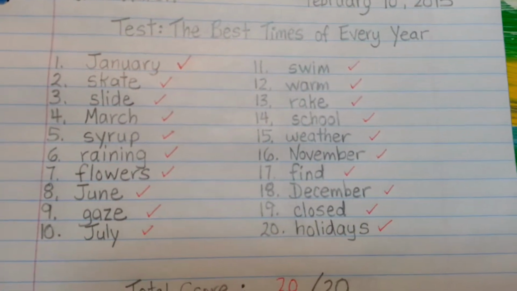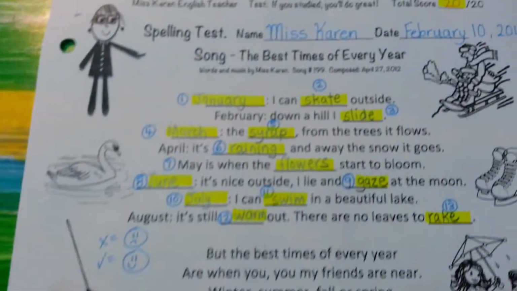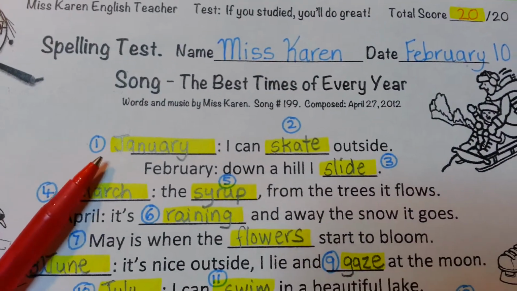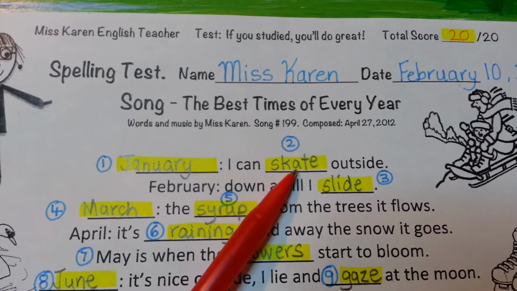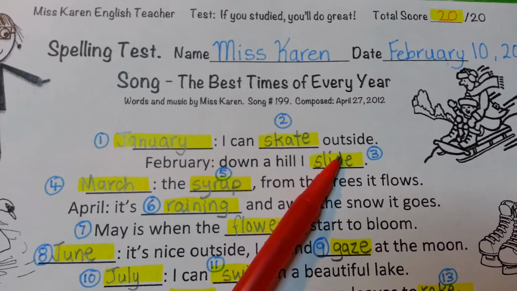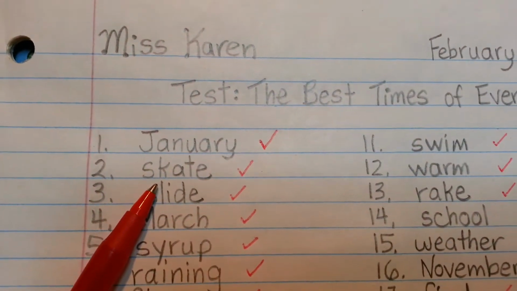These are the correct answers. Let's review them in the context of the song. In the month of January, I can skate outside. January, skate.